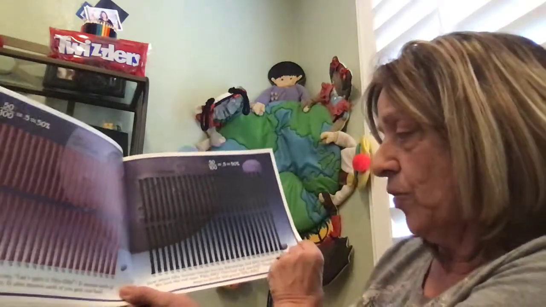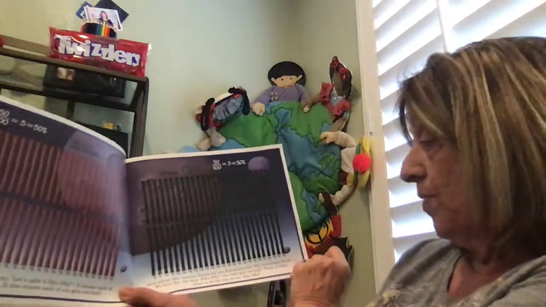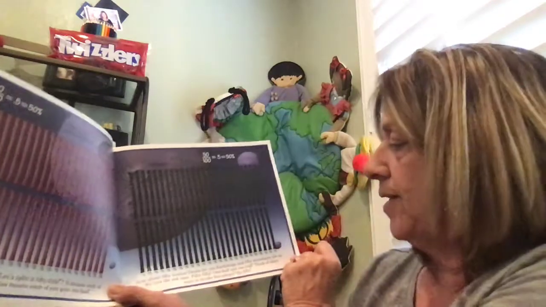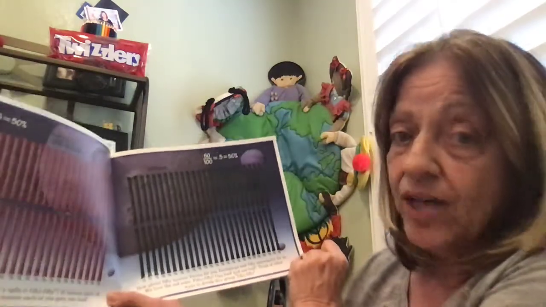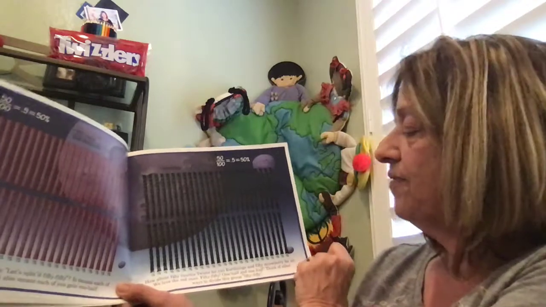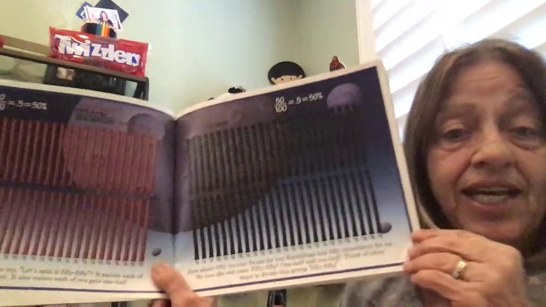How about 50 licorice twists for you earthlings and 50 strawberry for us? We love red ones. 50-50, 1/2 and 1/2. Think of other ways to divide this group 50-50.